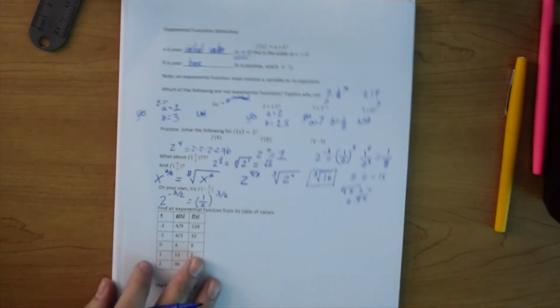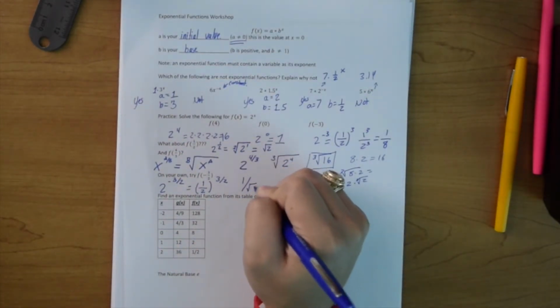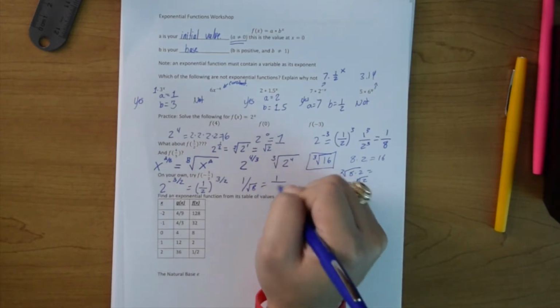We figured out that our answer was 1 over the square root of 8.